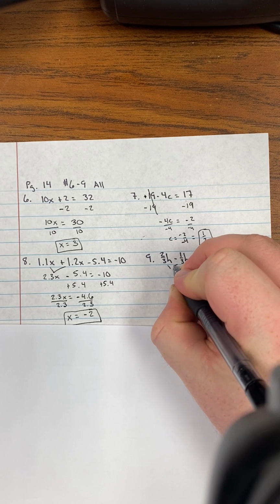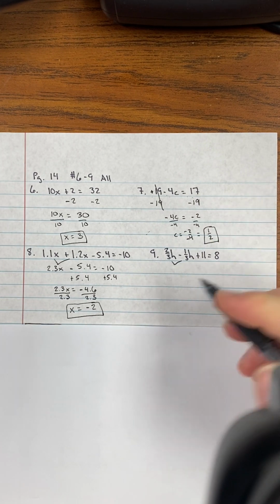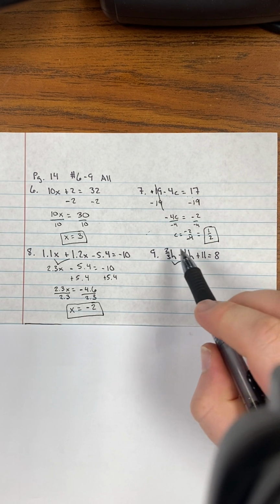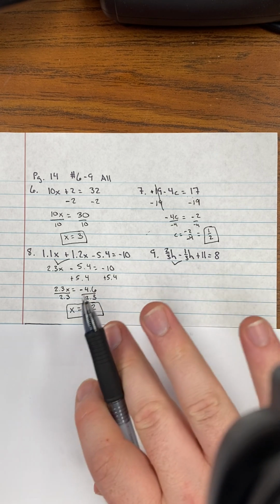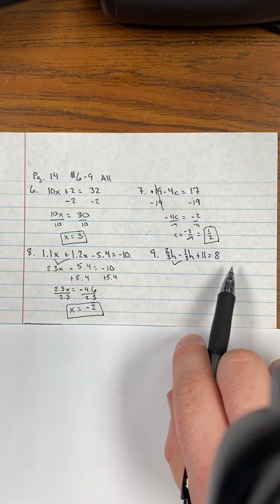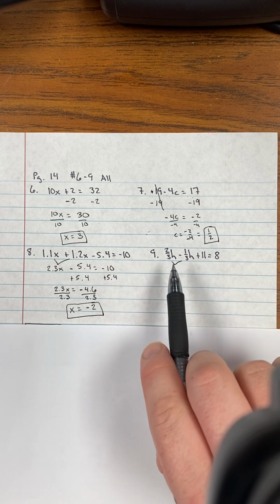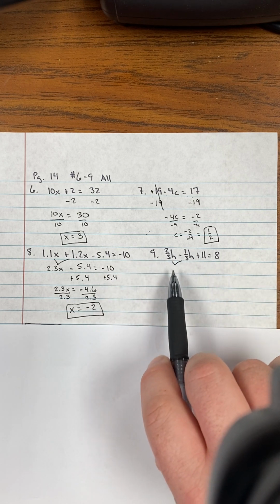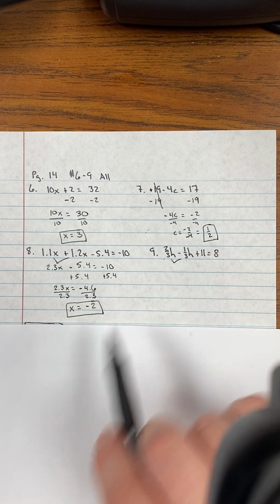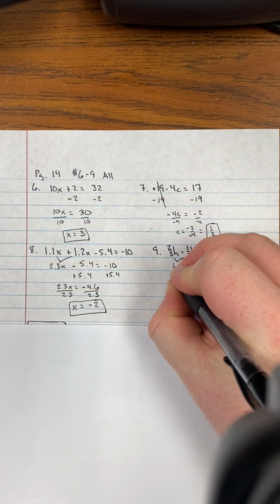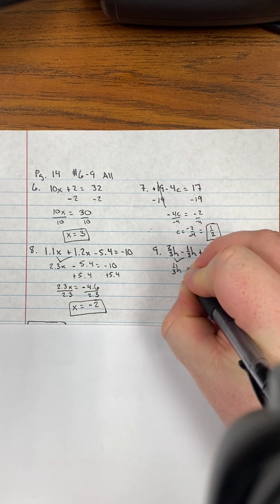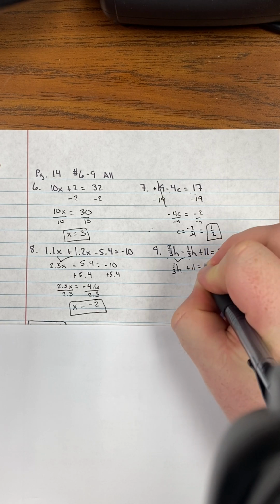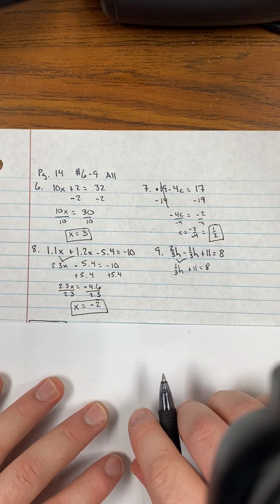First things first, we need to combine like terms. So notice when I'm combining like terms, I'm just treating the equation straightforward. I'm not trying to figure out I need to add to both sides yet. We're not worried about that just yet. We're going to just put these two things together. So 2/3 minus 1/3 makes 1/3 h plus 11 equals 8. Okay?